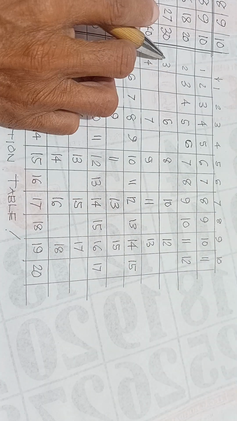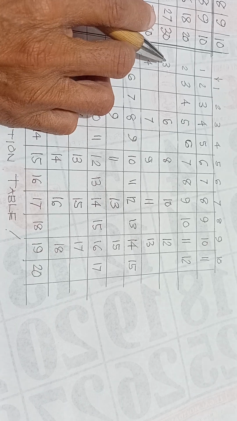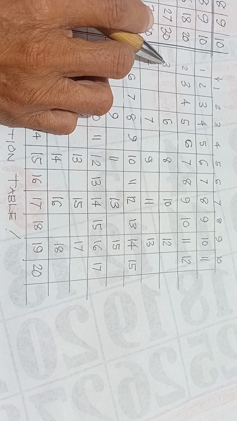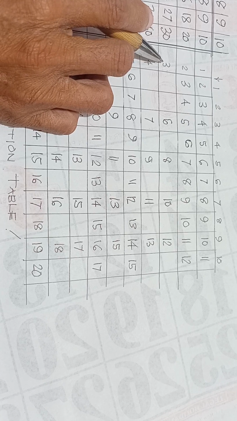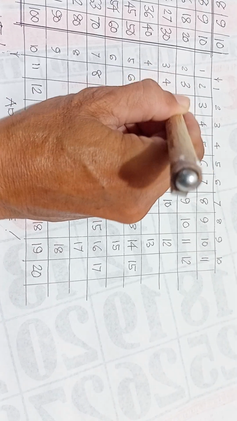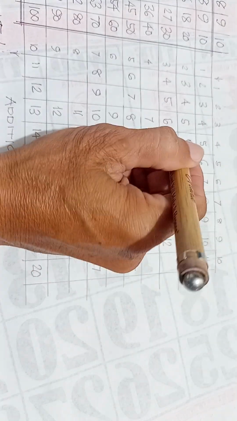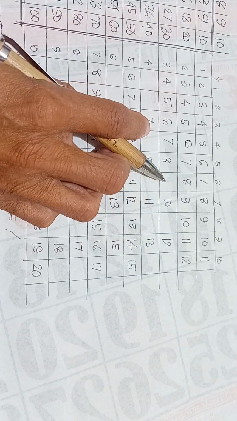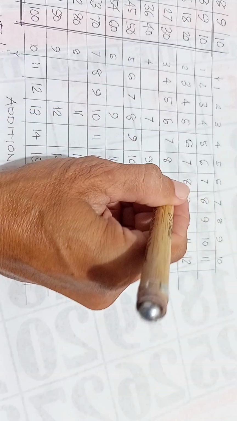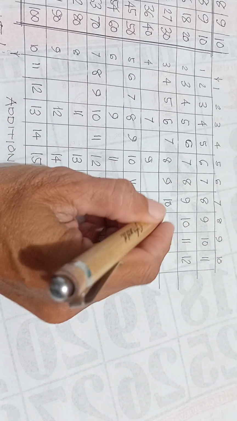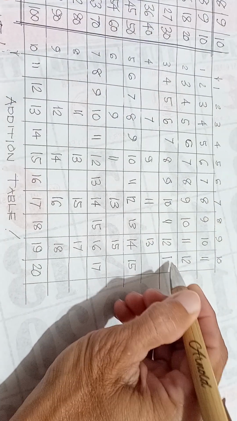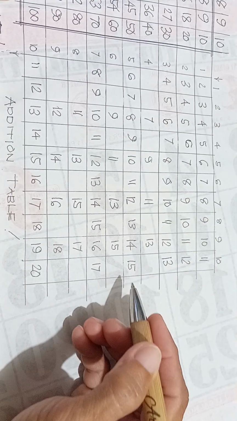Here also, 3 followed by, what is the number following 3? 4, 5, 6, then 7. Here, what is here? 8, 9, then 10, 11, 12, 13. We will complete this now.